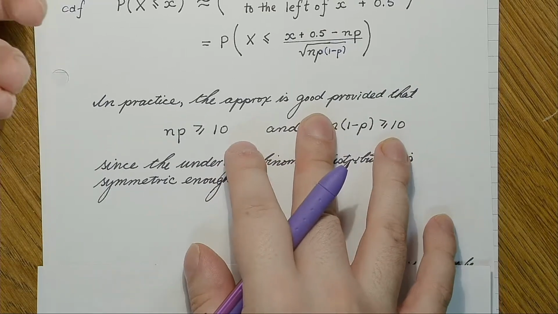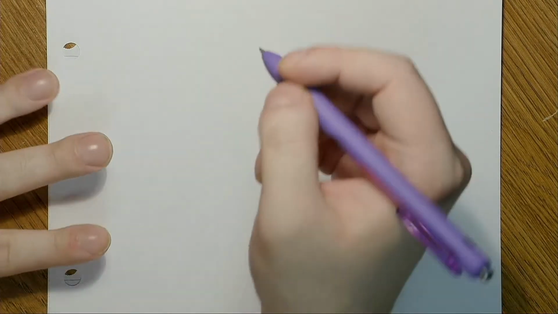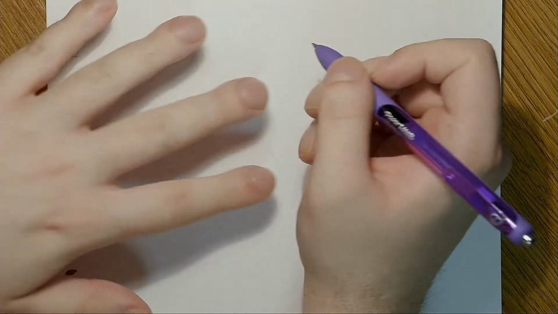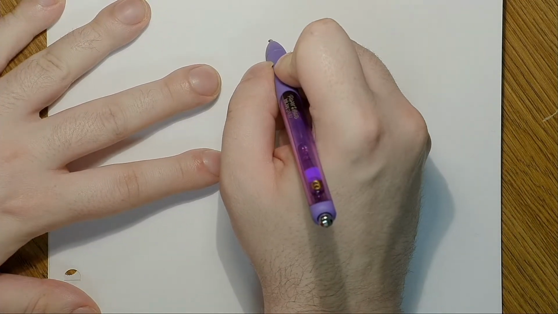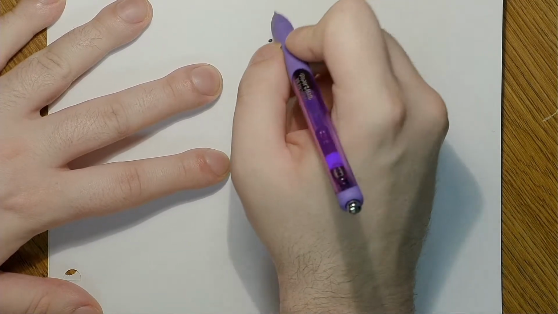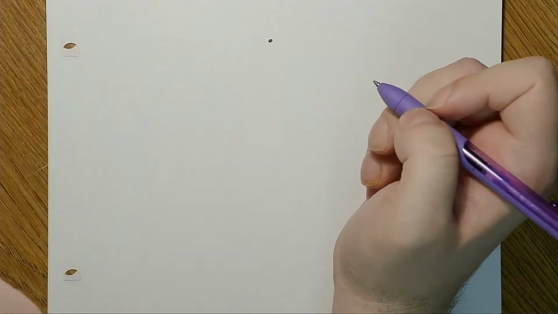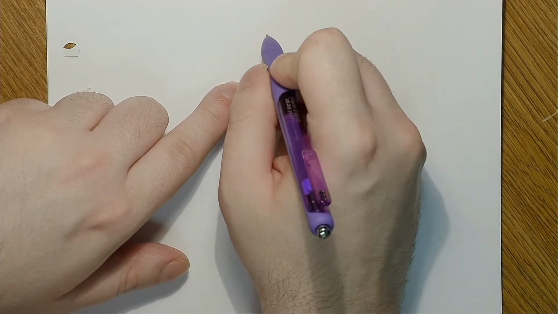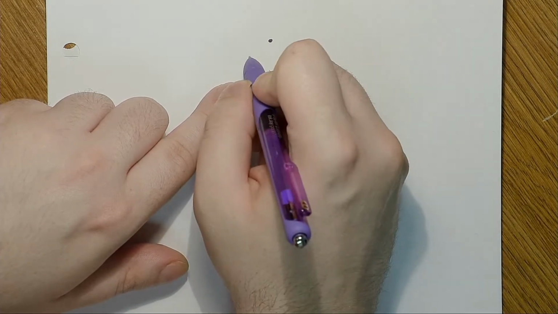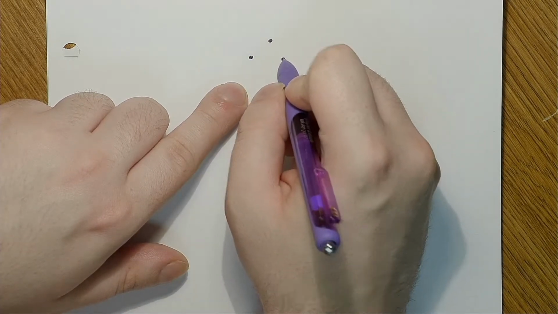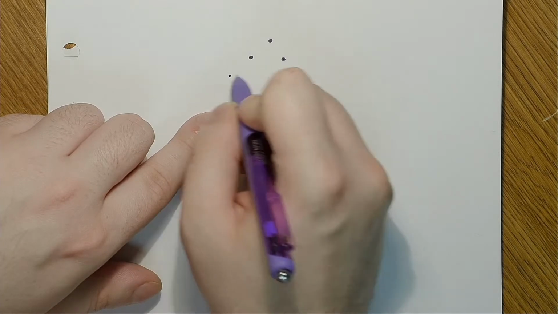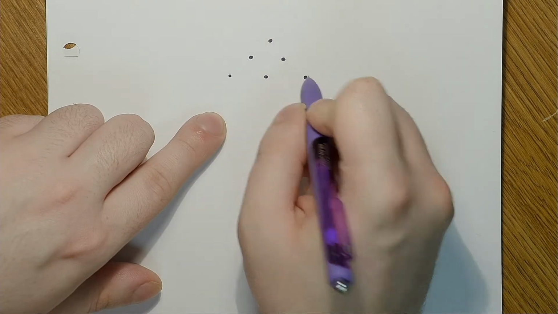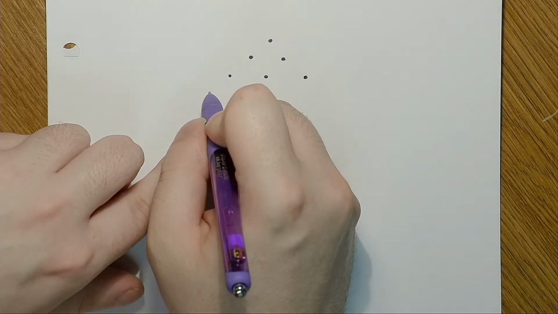So another way you can think of demonstrating a binomial distribution is, let's say that I have a pegboard. And so at this point here, I could drop a ball and it will either go left or right. Same thing here, same thing here, same thing here.